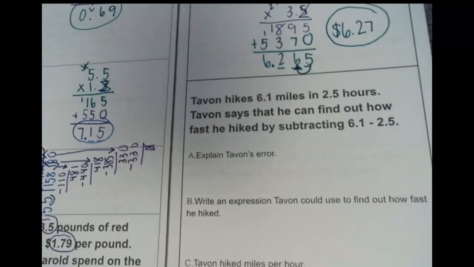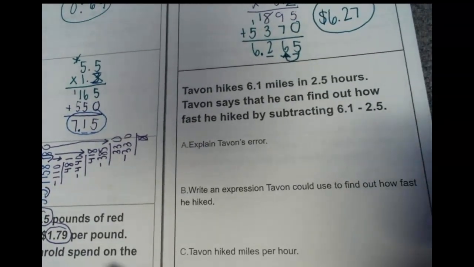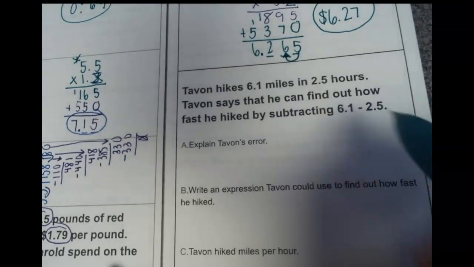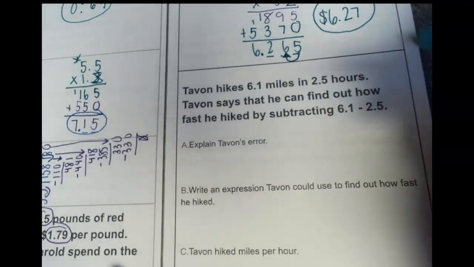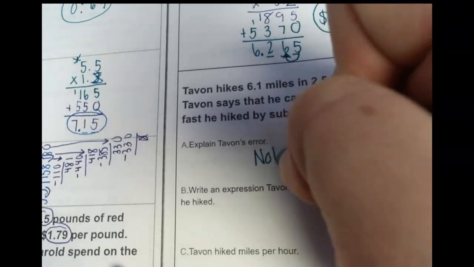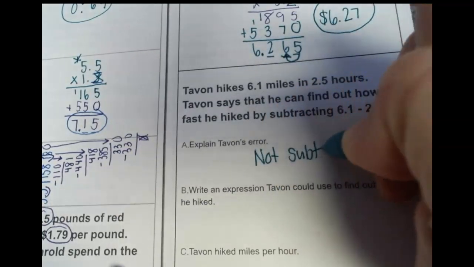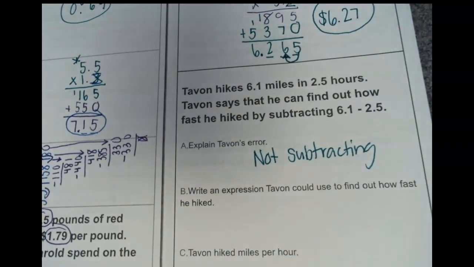Let's look at this one. Tavon hikes 6.1 miles in 2.5 hours. Tavon says that he can find out how fast he hiked by subtracting. His error. He should be not subtracting. We have to figure out what he's supposed to do instead.